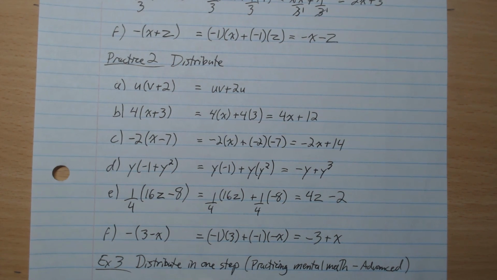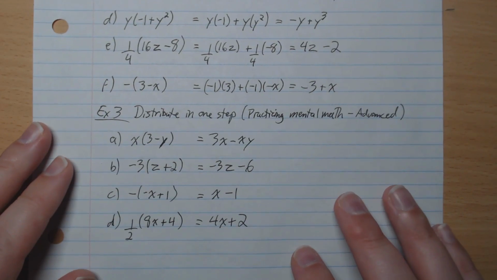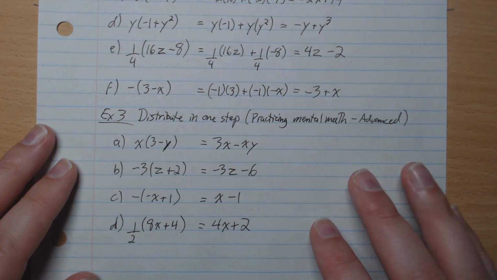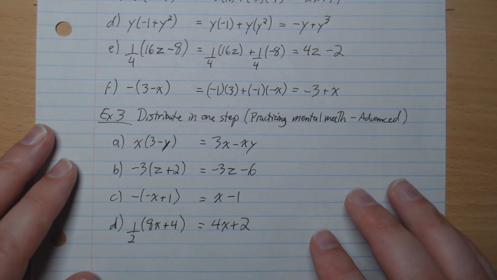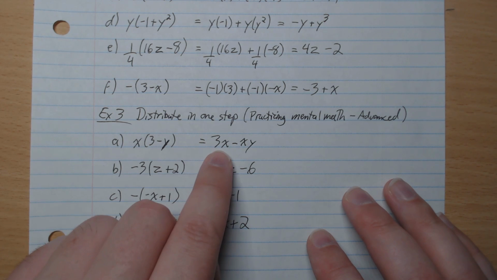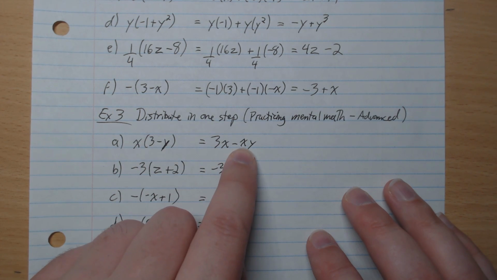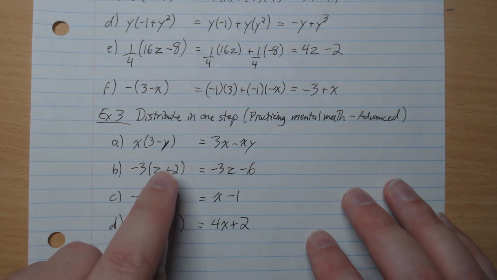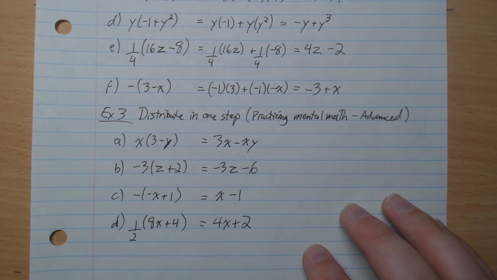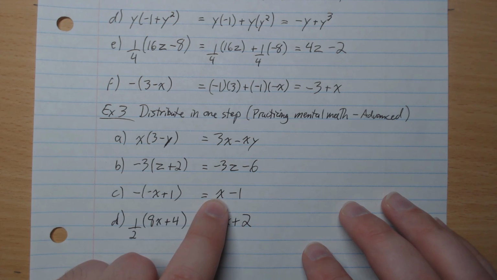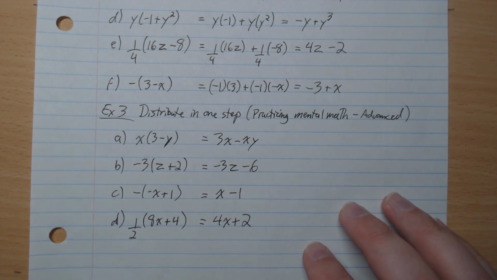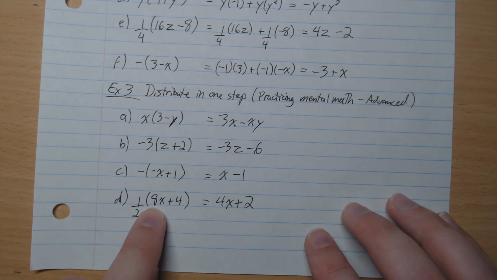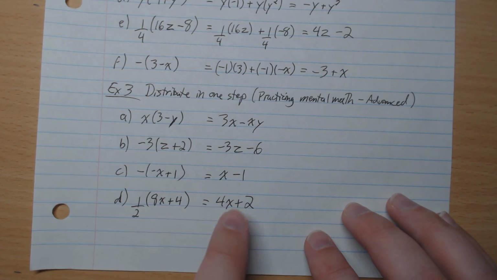Okay, so now we're going to practice distributing in one step. So we're going to be practicing our mental math. It's a little advanced, but it's worth practicing, as you'll find out in later math lessons. This practice will pay off. So x times 3, 3x. X times the minus y, minus xy. Minus 3 times z, minus 3z. Minus 3 times 2, minus 6. Negative 1 times negative x, x. Negative 1 times 1, negative 1. A half times 8, 4. A half times 4, 2.